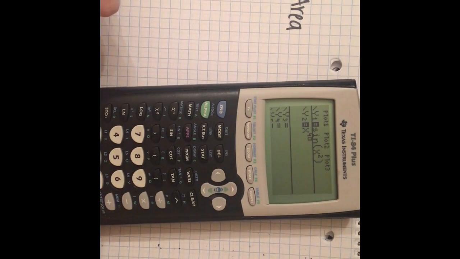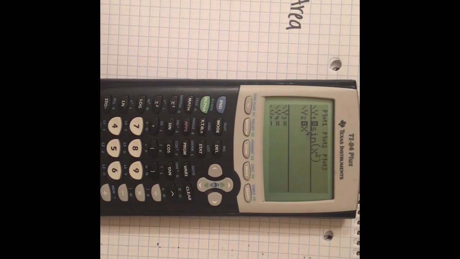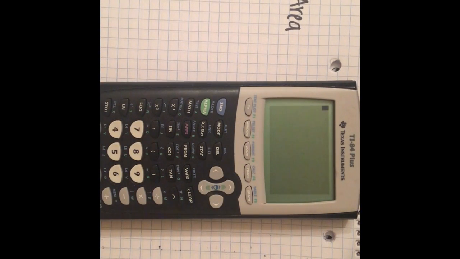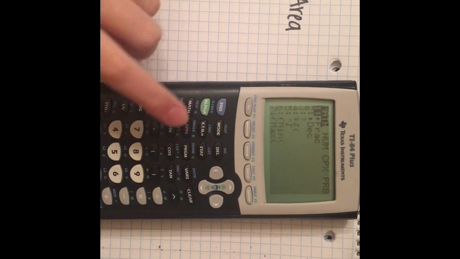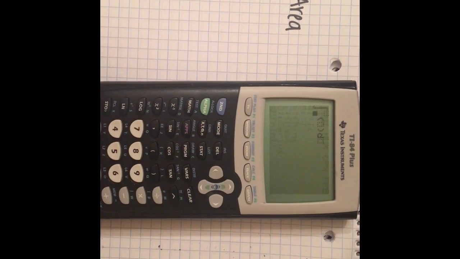So what that's going to look like is, now that we're back at the main window, what I'm going to do is set up the integral. So I hit that math button again and I'm scrolling down to 9. Enter from 0 to 1.